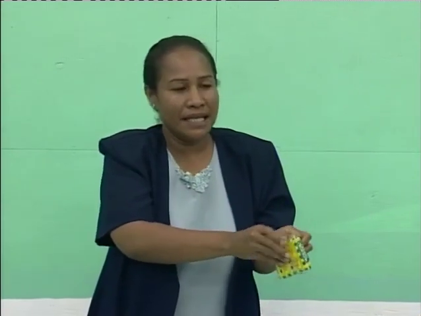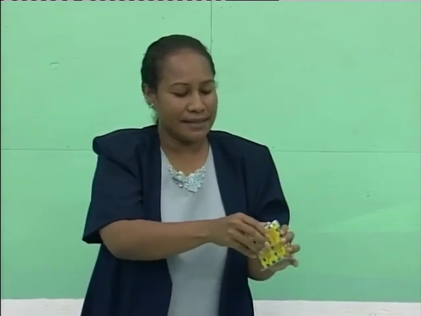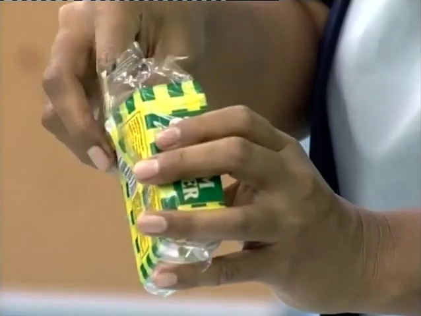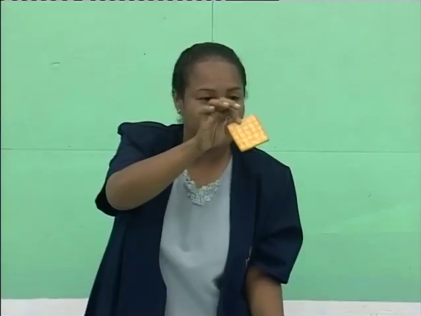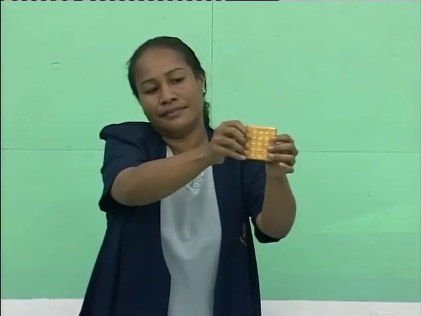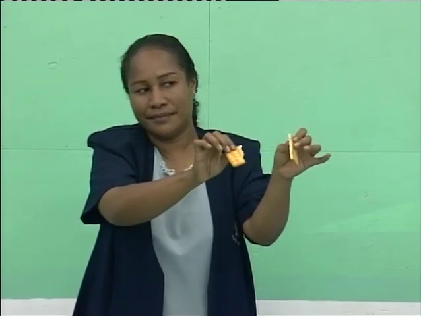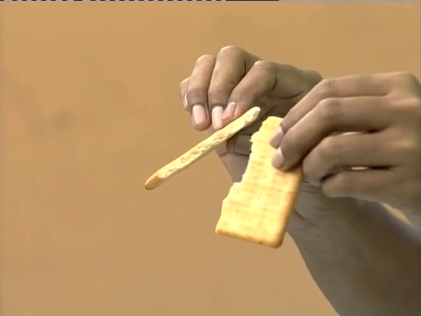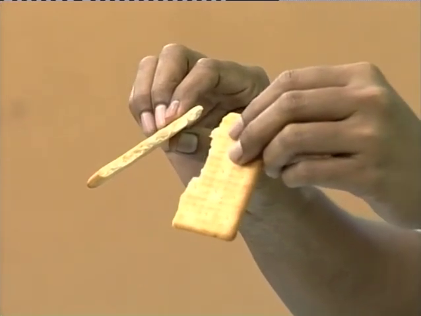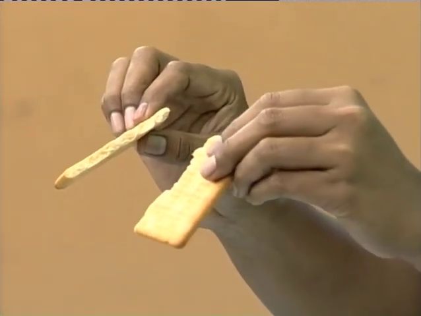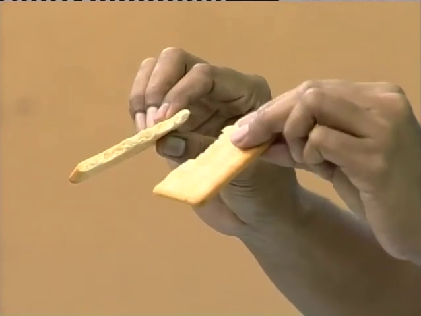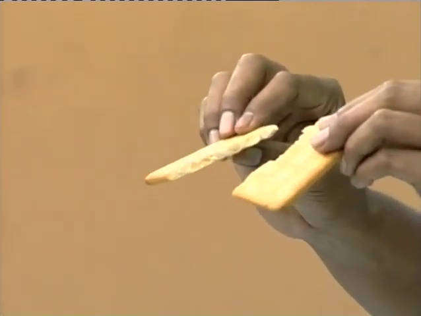What's this? Biscuit. Okay. Let me open this. Okay, I bring one out. Okay, it's been broken. Is this a physical change? Yes. All right, what if I ask Beckley to come up and eat some of this?